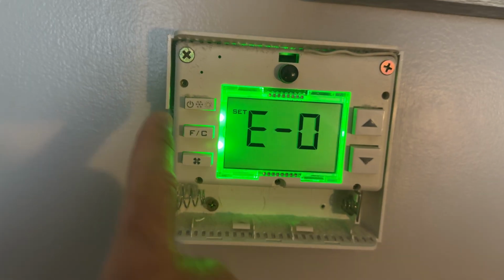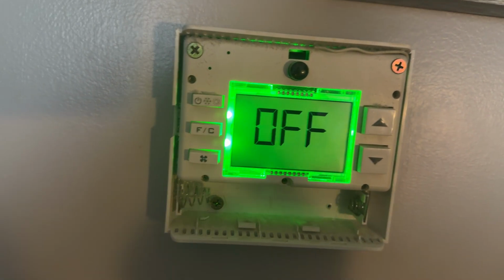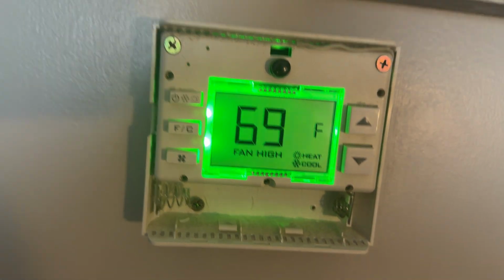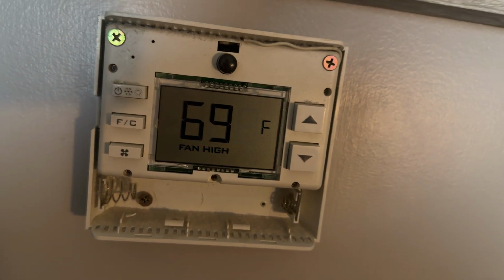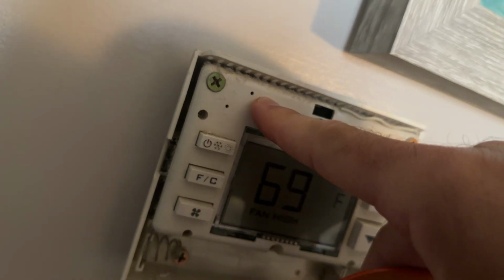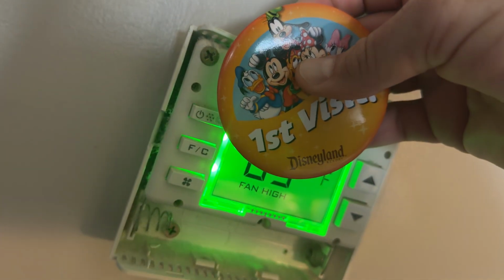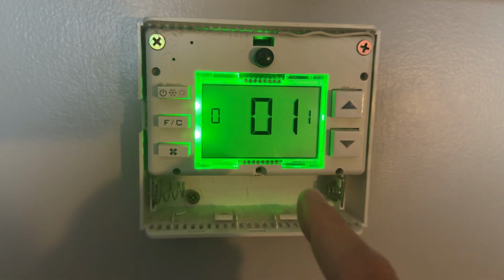So now that that's set, we're going to exit out of it. And now it's turned it off. That's why you heard the AC kick off. Now we'll turn it back on. And to get into the other settings for adjusting the fan and all that, we're going to go back to that configuration button and do a long hold for a few seconds. Holding, there it is. And then you'll see this menu pop up.